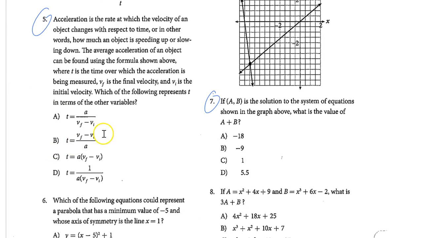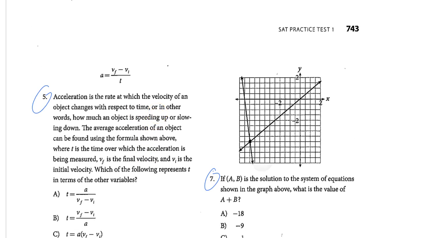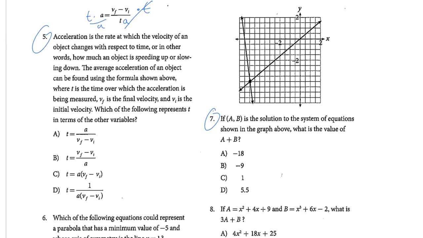Alright, on to question 5 here. Basically, we can read through this. We want to get T by itself. So the opposite of dividing by T would be multiplying both sides by T. And then if I want to get A out of here, I would just divide both sides by A. It's already on the bottom here, so I just put it there. Which will arrive us at choice B. So again, just knowing how to work with those literal equations, reworking them.